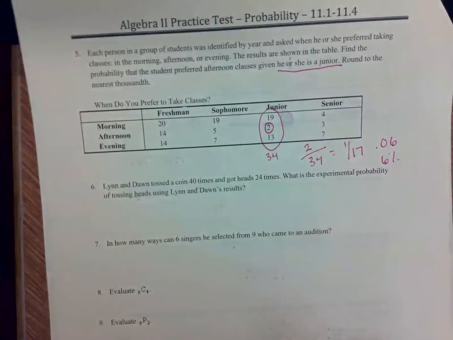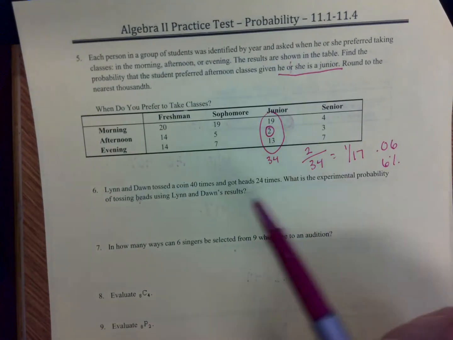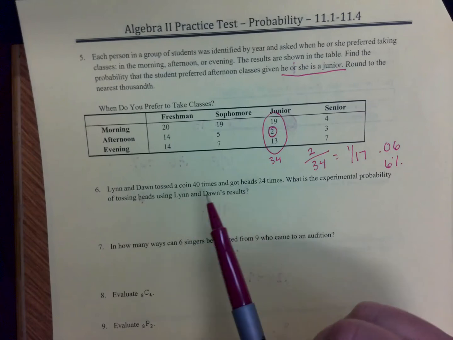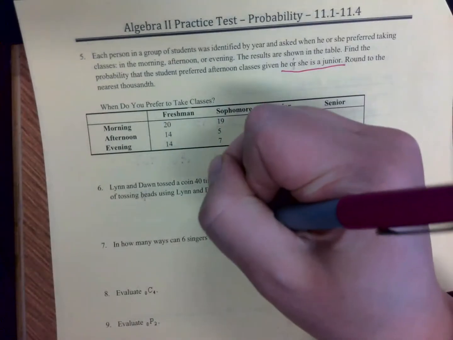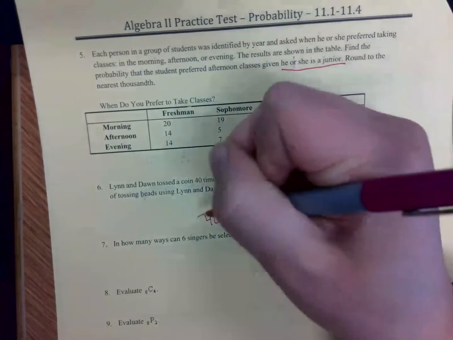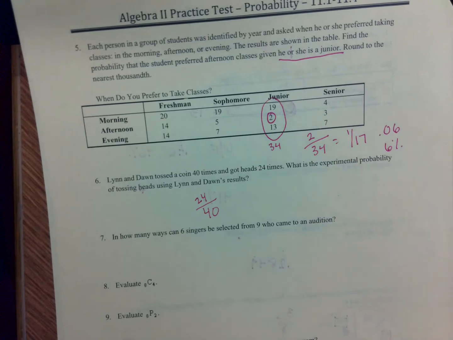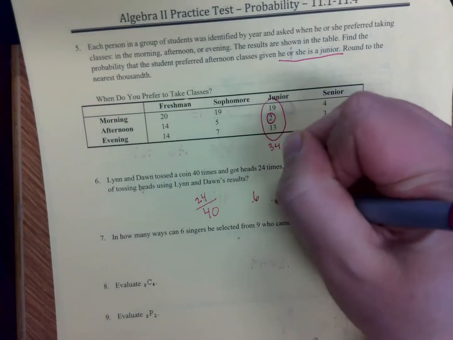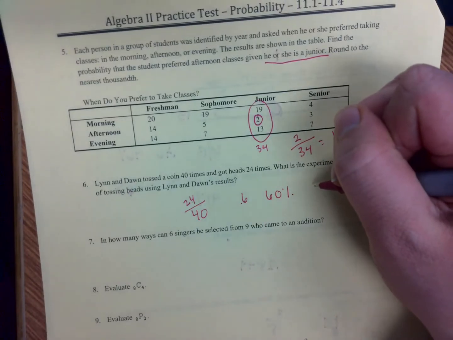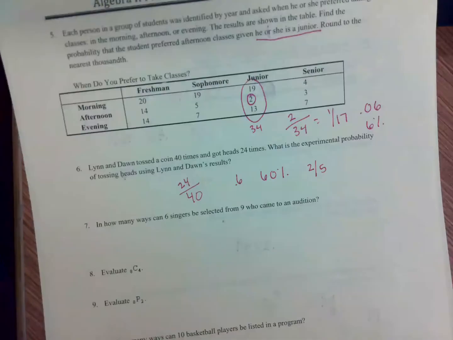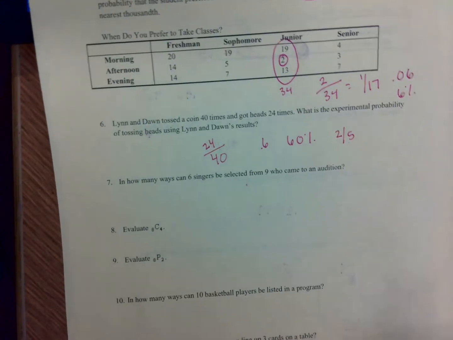Lynn and Don tossed a coin 40 times, got heads 24 times. What's the experimental probability, meaning use the information that I just gave you. What's the probability they toss a heads? Well, they did it a total of 40. My intended outcome was 24. Again, if you leave your answer like that, that would not be good. You can leave your head as 0.6, 60%, or else 2/5.